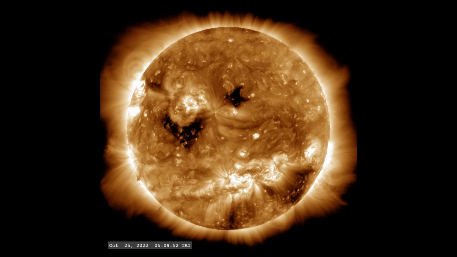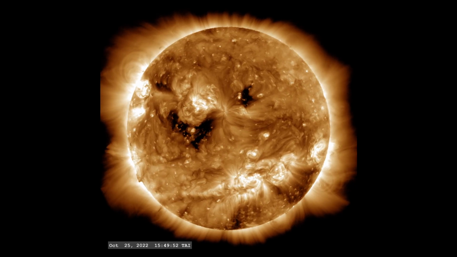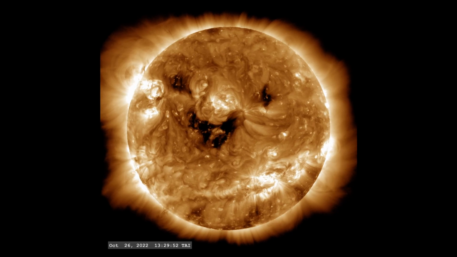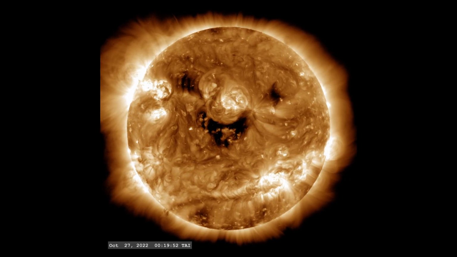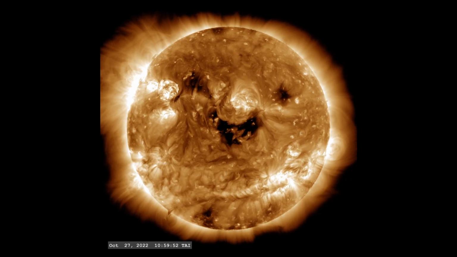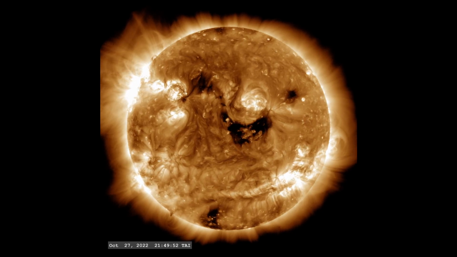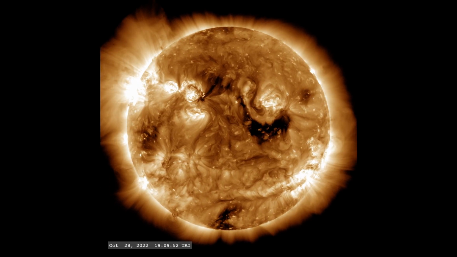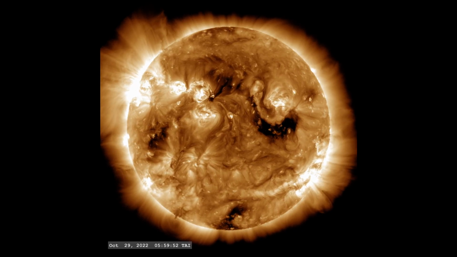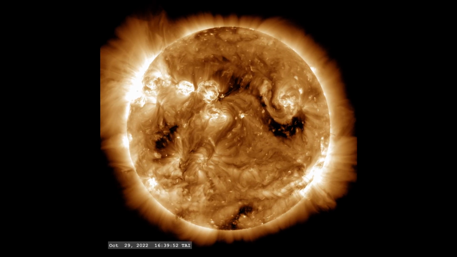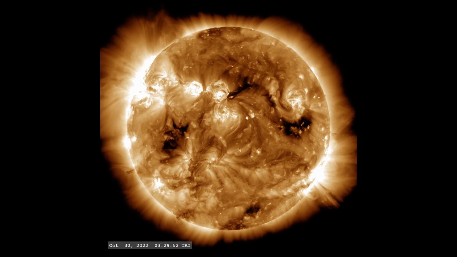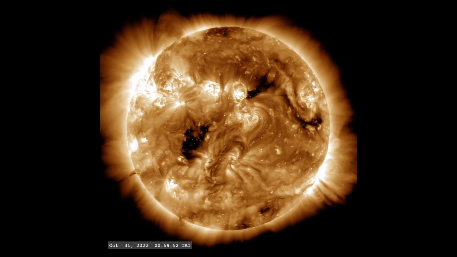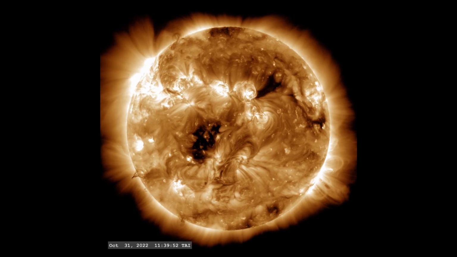Hot active regions, solar flares, and coronal mass ejections appear bright here, while very dark areas called coronal holes reveal places where very little radiation is emitted, but are crucial sources of solar wind particles. In these areas, the magnetic field lines are open, allowing the solar wind to stream out.